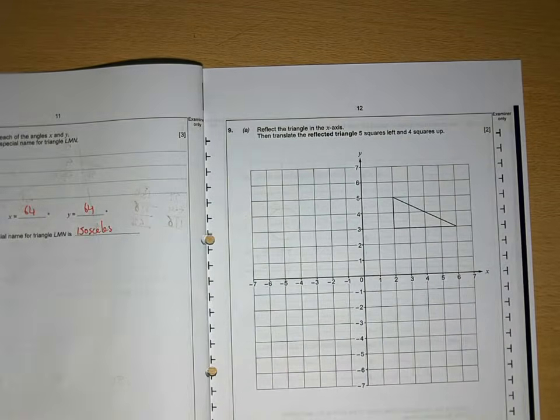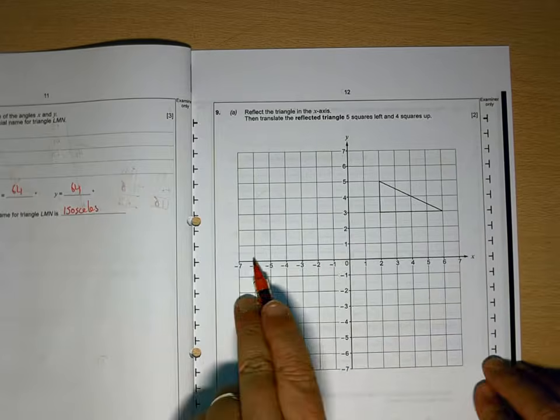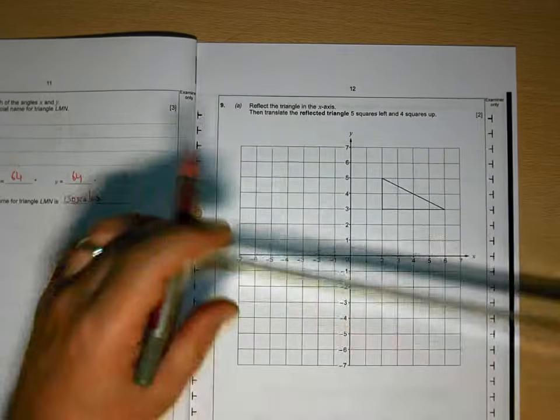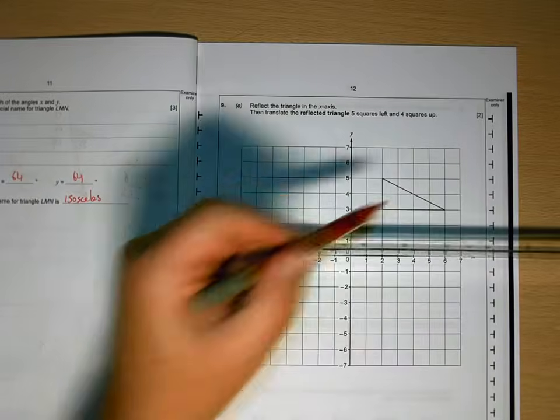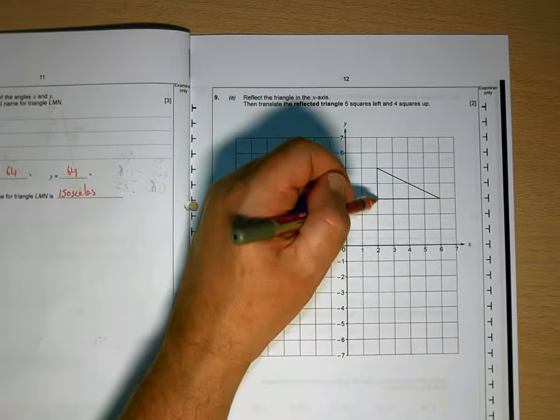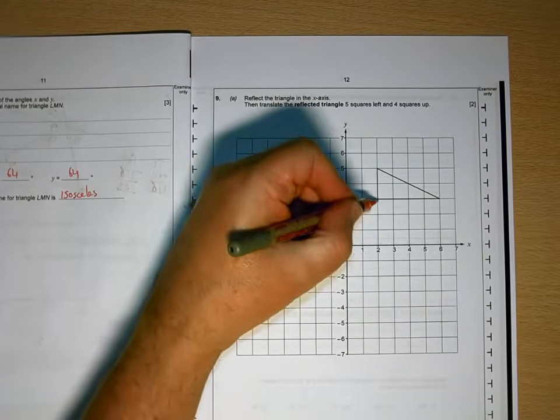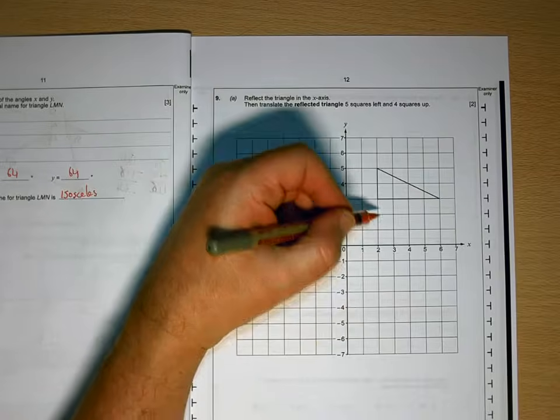Question 9. Reflect the triangle in the x-axis. The x-axis is this one. So my mirror is going there, and that is going to reflect down there. It's going to be the same distance this side of the mirror as it is on the original side.